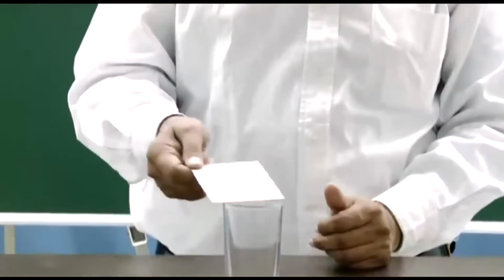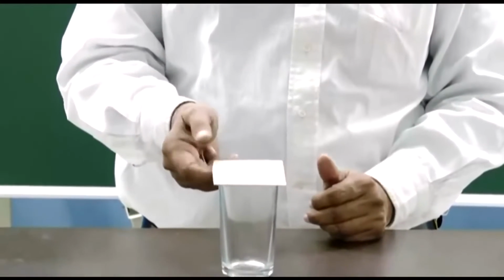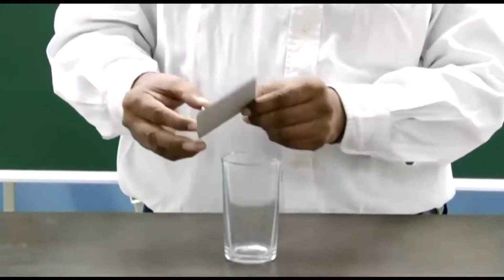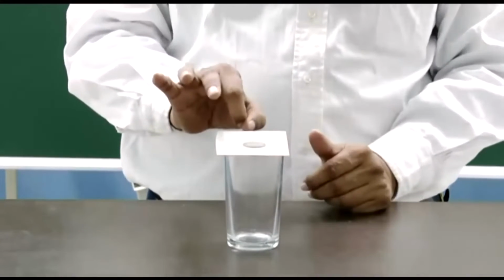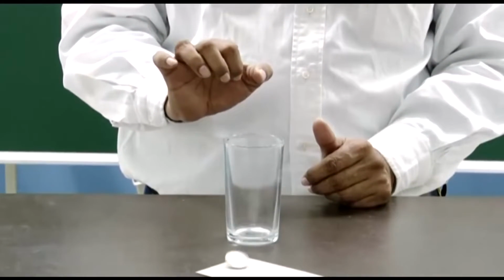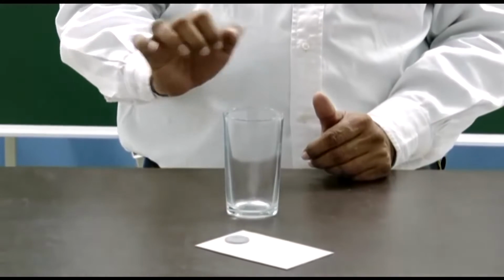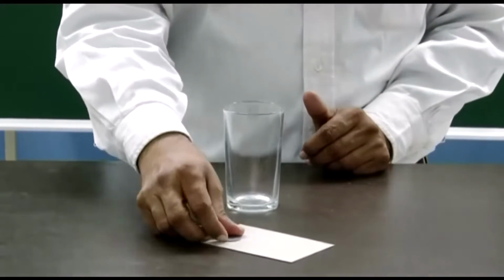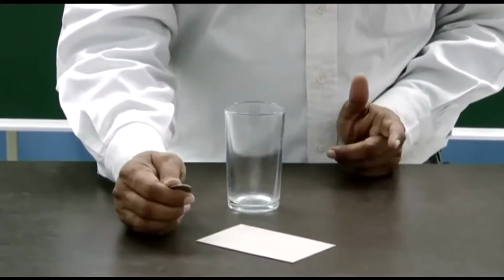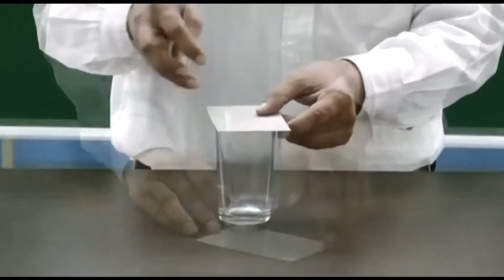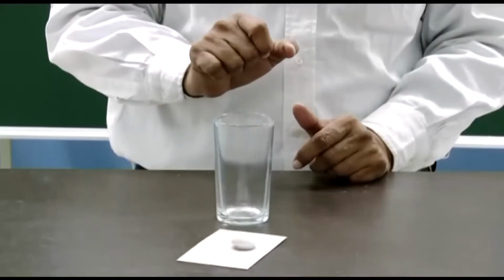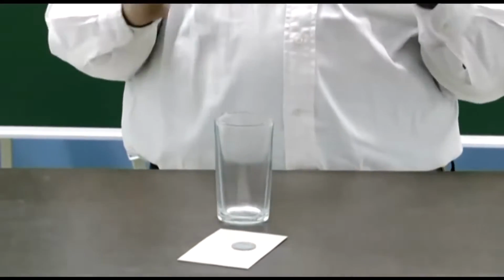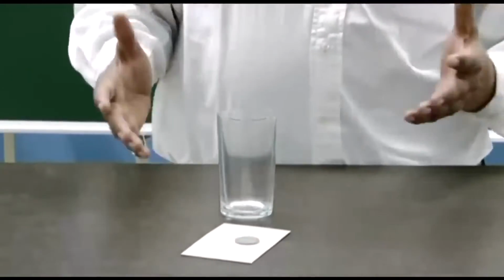Let us take this card here and put the coin here, and then flick. This time the coin did not get into the tumbler. If I do it again, it does not. So, sometimes it goes and sometimes it does not.